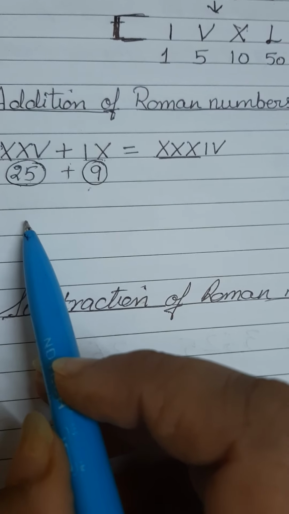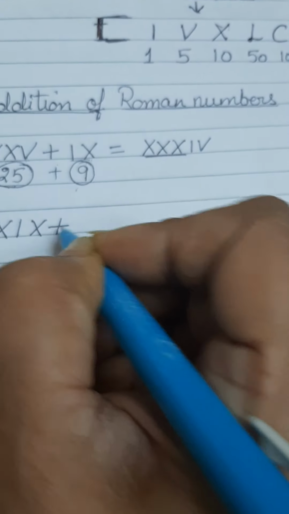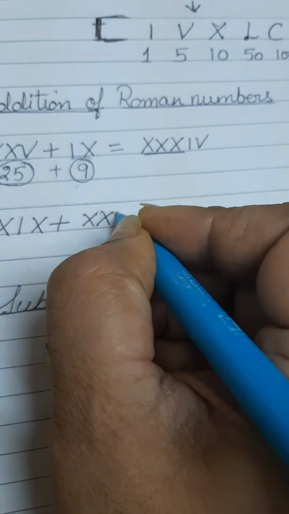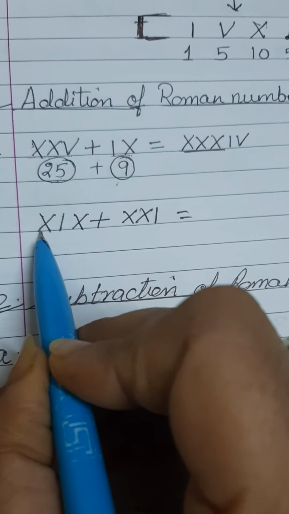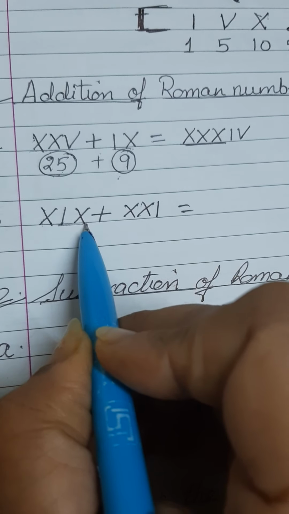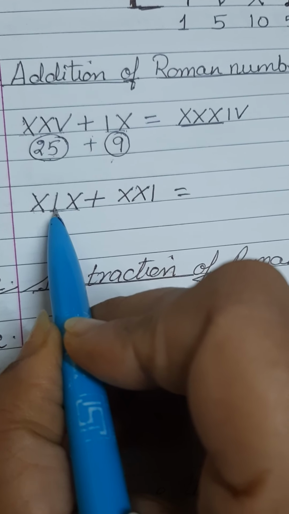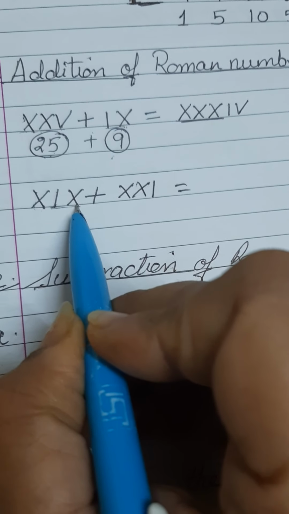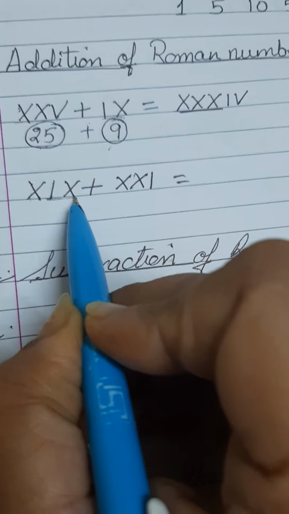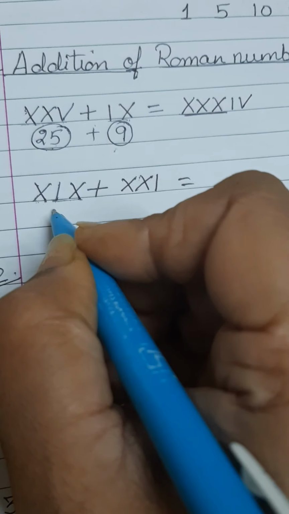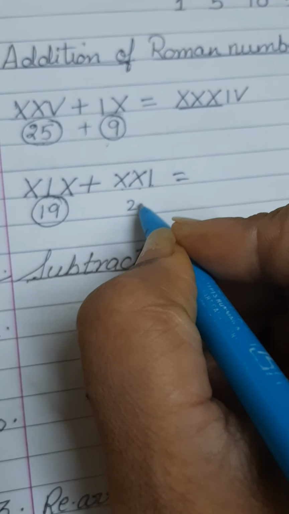Now let us take another example. Suppose I am taking this number XIX plus XXI. Now what is this XIX? This is 10 plus 9. We will read these two numbers together because if we have a greater number, then a smaller number on the right hand side, and then another greater number on the right hand side, we read these two numbers together. So the number will be 10 plus 9, 19, and this is 10, 20 and 1, it is 21.